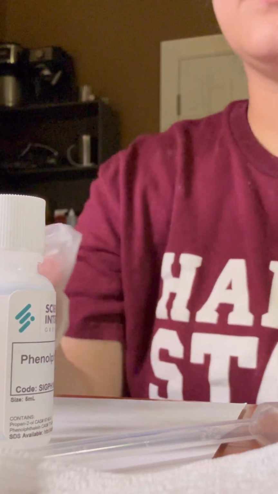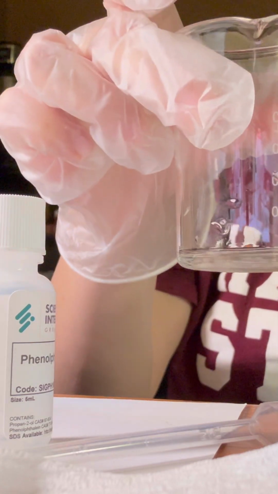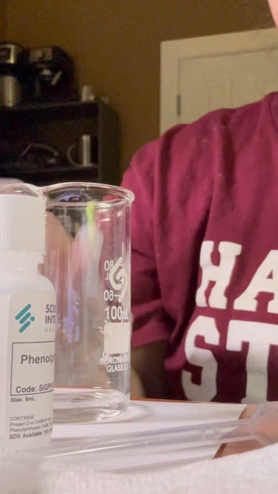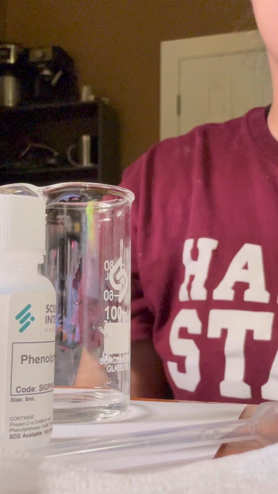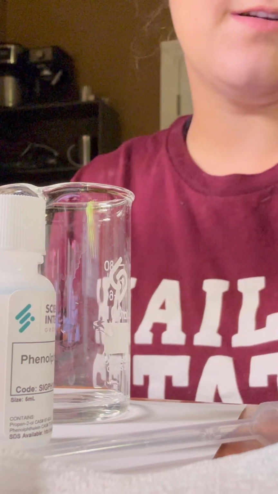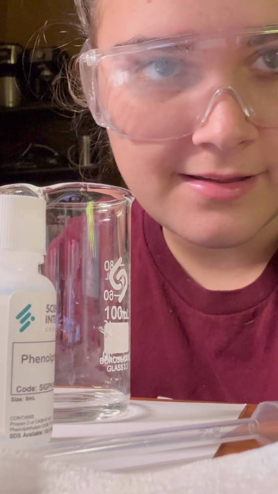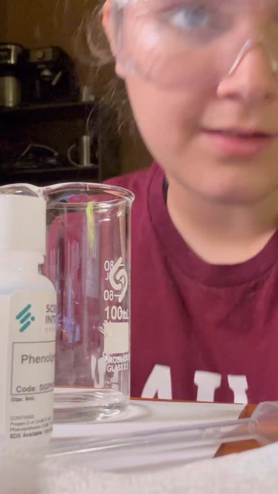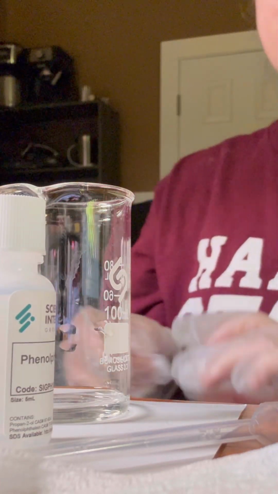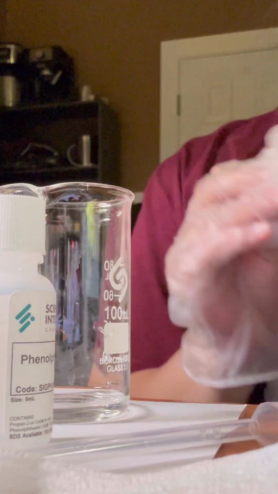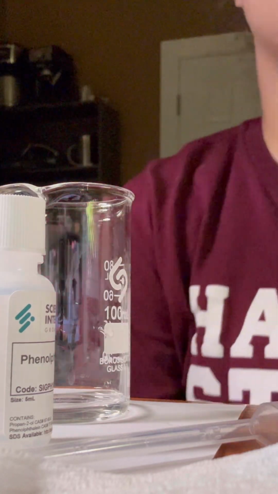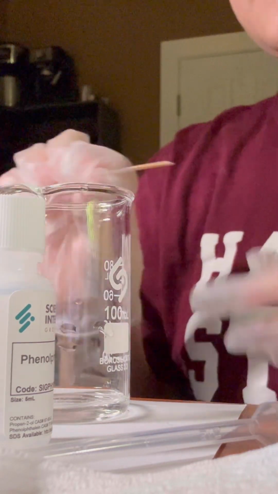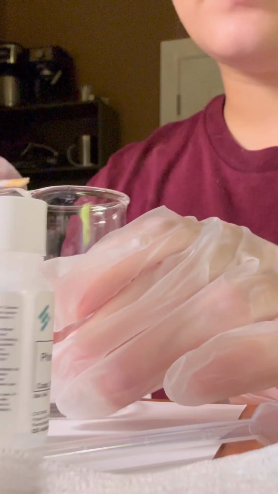So I've gathered 4 milliliters of the unknown weak acid once again. We will place 4 of these pH circles into there. Make sure all 4 of them touch, and then we will use this to determine the pH of the weak acid. So let's make sure.